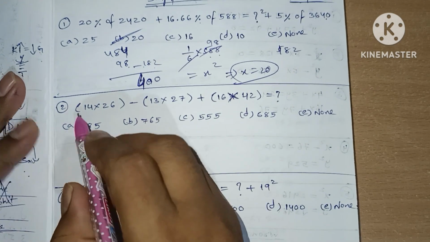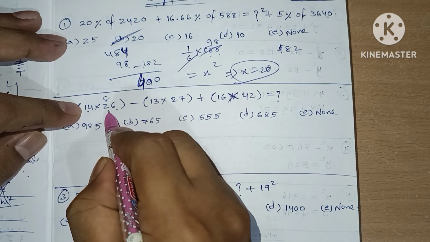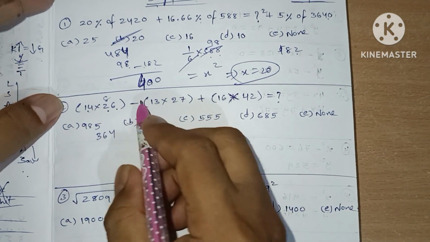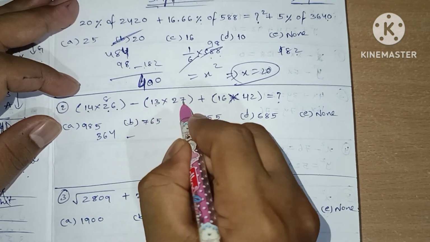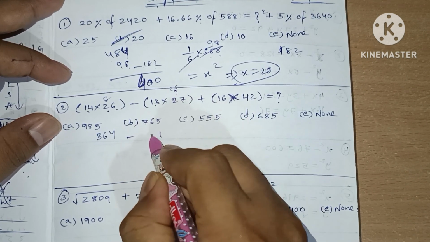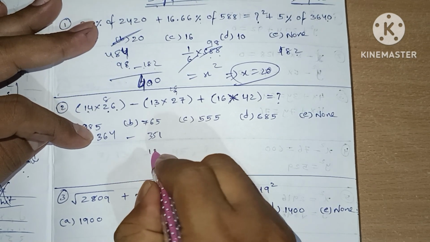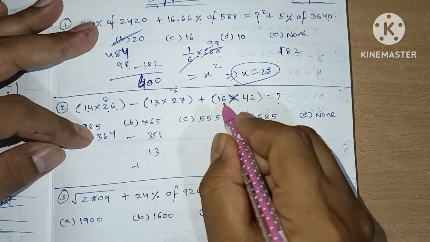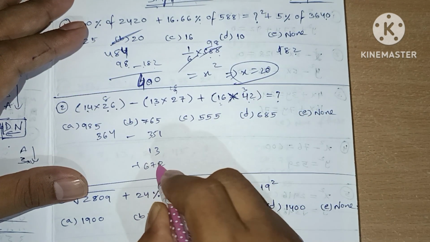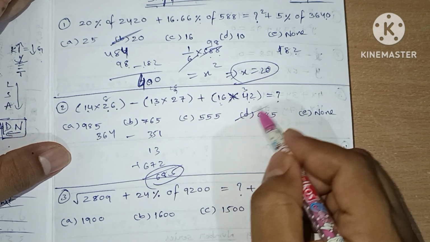Next, second question. 14 into 26. 14 6 times is 84. 14 2 times 28 plus 8, 36. Next one, minus 13 7 times, which will be 91. 13 2 times 26, this will be 351. So the difference between these two is 13 plus, this will be 16 2 times 32. 16 4 times will be 64 plus 3, 67. So we have 58685 is our answer. Option D.